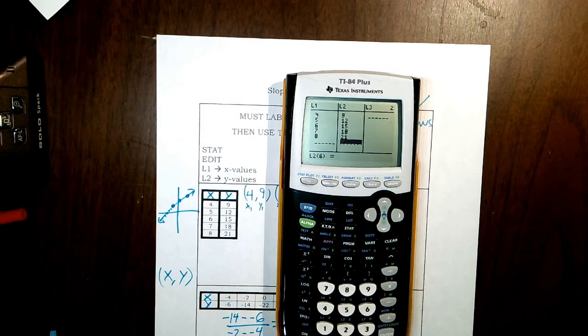I'll give you all a second to get that in. Give me a thumbs up when you've got it. So you're going to hit stat, S-T-A-T, and then enter. After 15. Oh, look on your paper. We're typing it in from this first list right here. So it's 9, 12, 15, 16, 21.